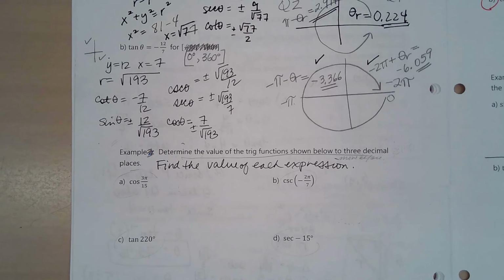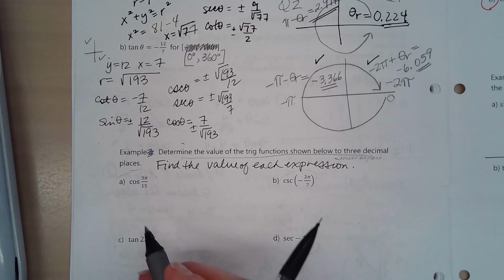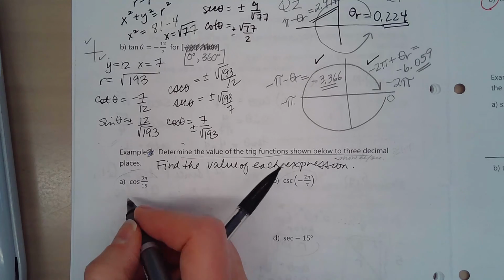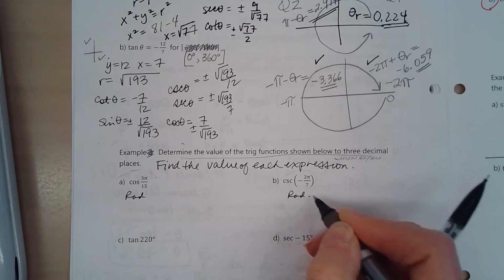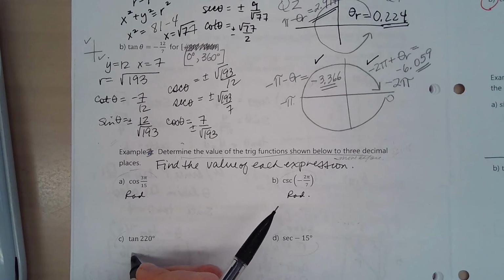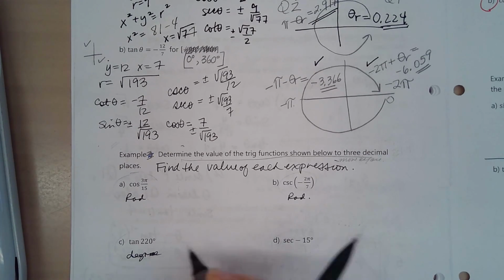What your eyes have to recognize is, should I be in degree or radian mode? What about this one? Radian, radian, right? Degree, degree.